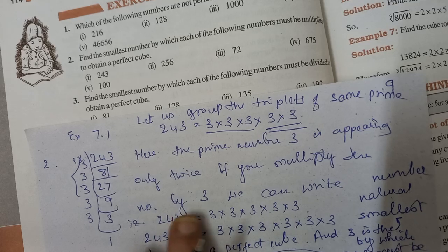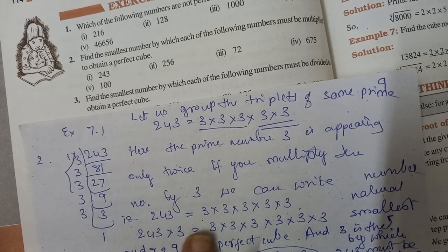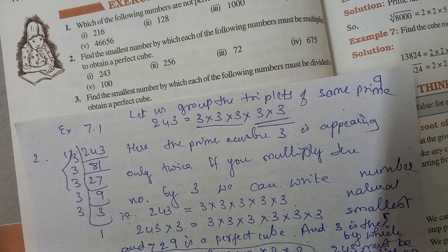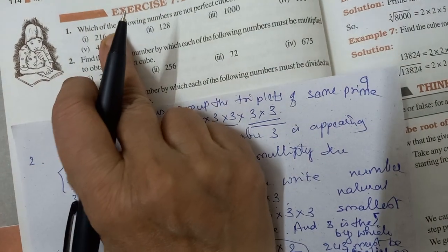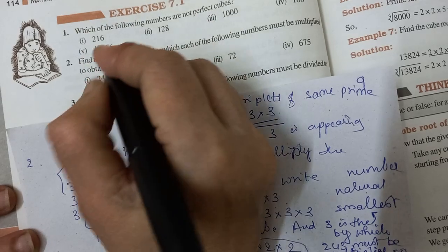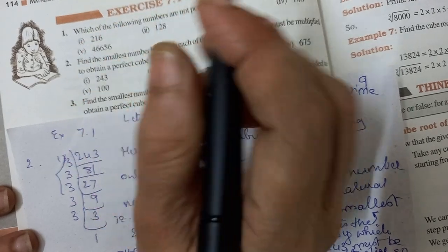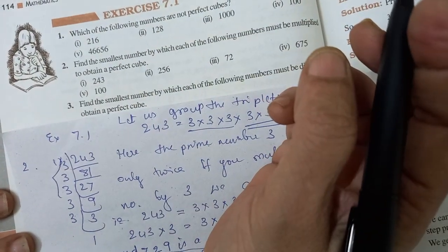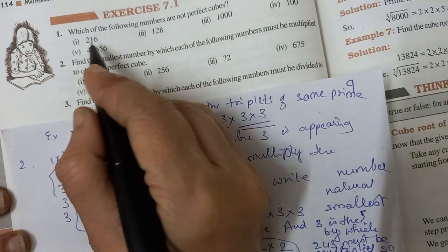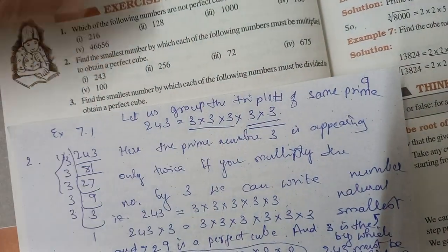If you multiply the number by 3, we can write 243 like this, and 729 is a perfect cube. But they have not asked you to find the smallest number. Just say whether it is a perfect cube or not. Here this is 243.